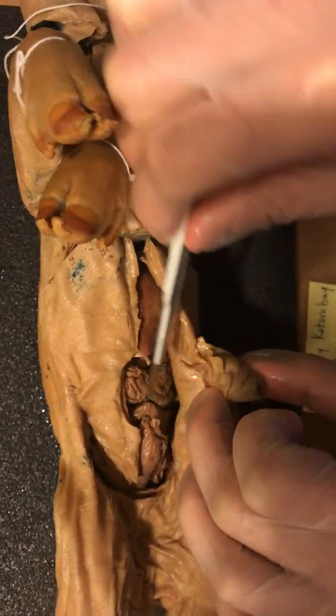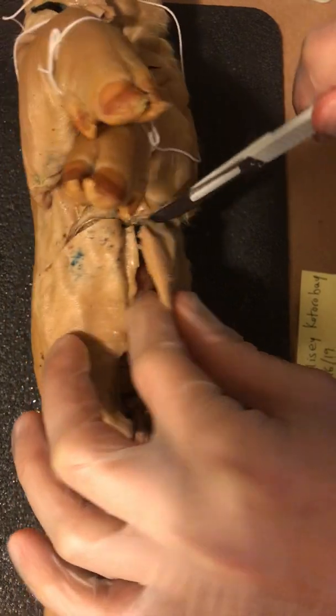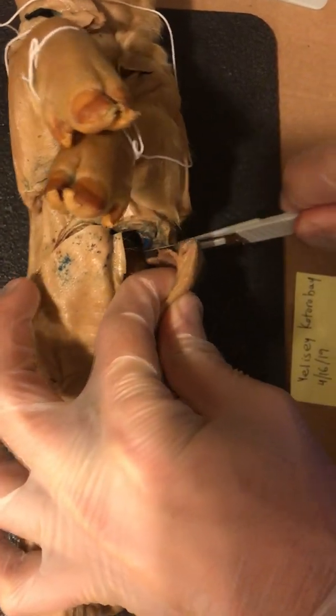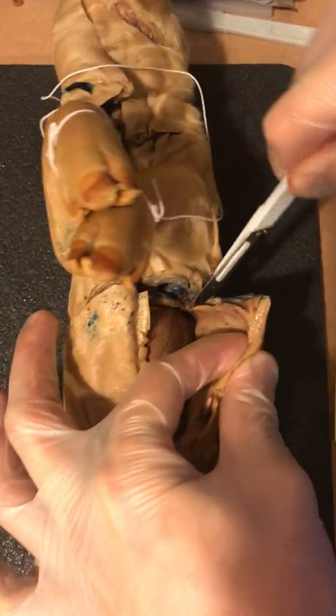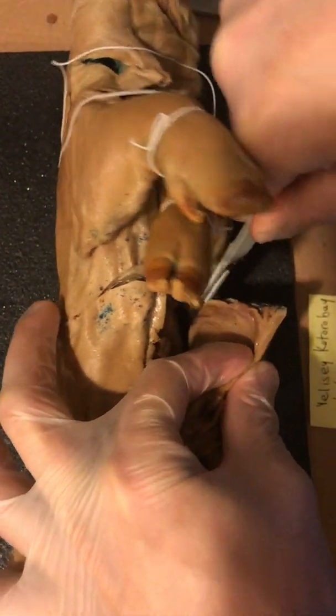Okay. There's a blood vessel connecting to the umbilical region. Cutting through what I think might be some ribs, pork ribs.